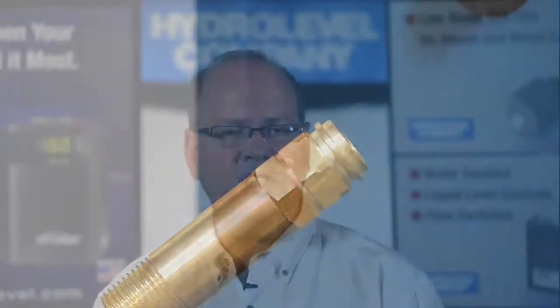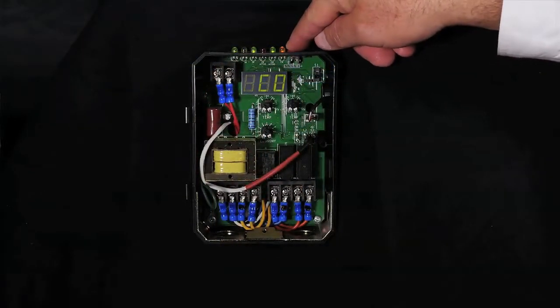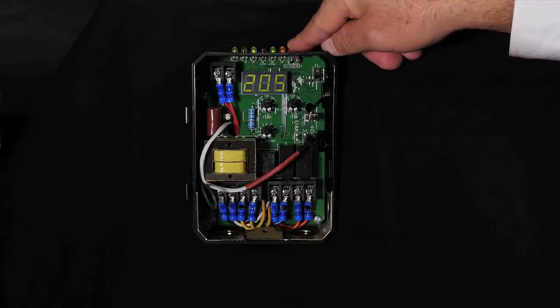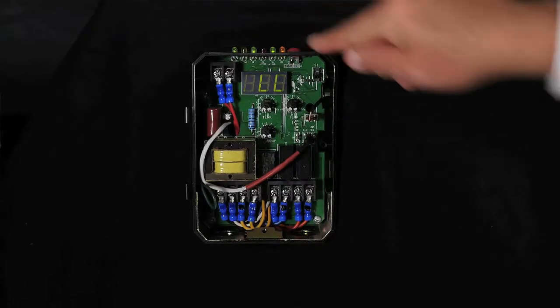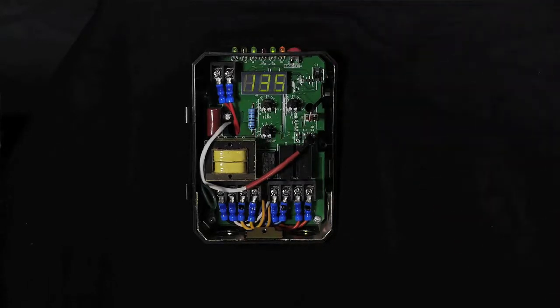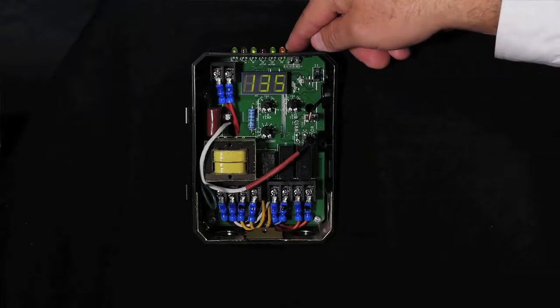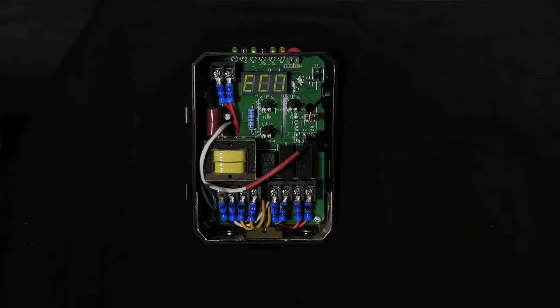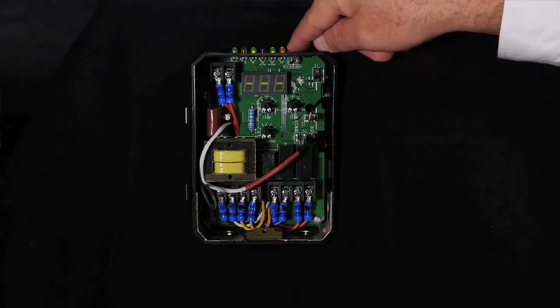To view current settings, press and release the Test Set button in short intervals to sequentially display the following settings. High limit setting will display at HL. Low limit setting is represented by LL. Economy setting is ECO, and the current target temperature will display in Fahrenheit or Celsius.